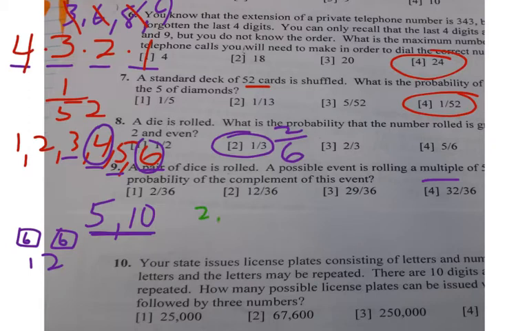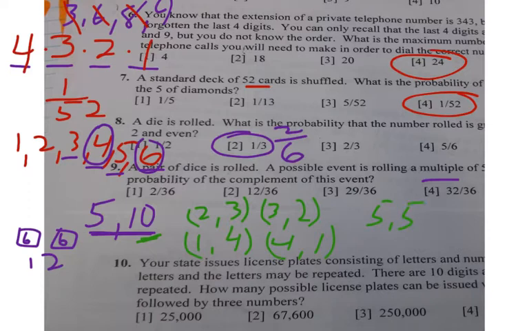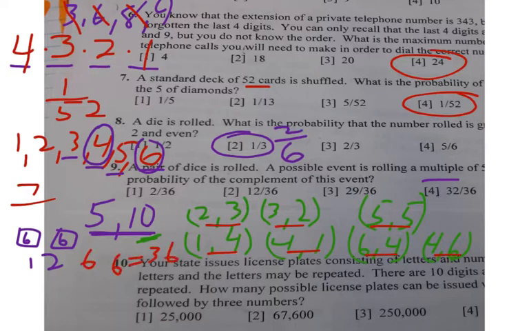2 dice would give us, how about 2 and 3 or 3 and 2? And what's another way we can get 5? If we roll a 1 and a 4 or a 4 and a 1. Now let's talk about 10. We could roll a 5 and a 5, or we could roll a 6 and a 4, or a 4 and a 6. So how many ways is that? 1, 2, 3, 4, 5, 6, 7. 7 out of how many total ways? Well, there's 6 possibilities on the first die, times 6 possibilities on the second die gives us 36 outcomes. So 7 out of 36.